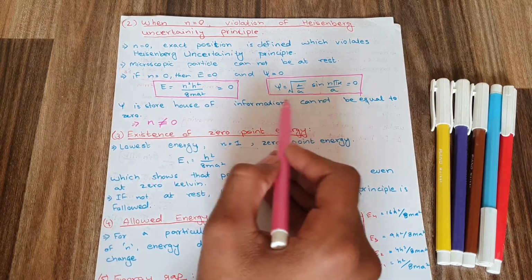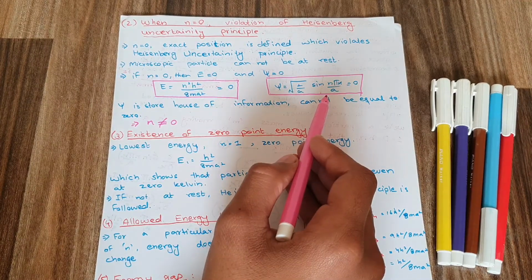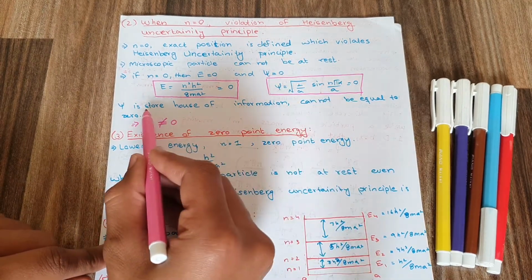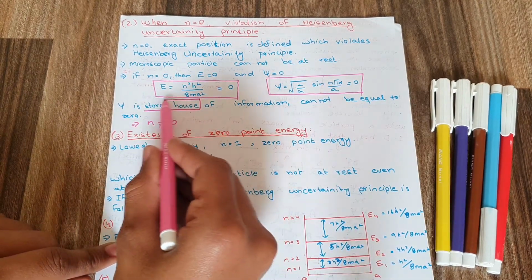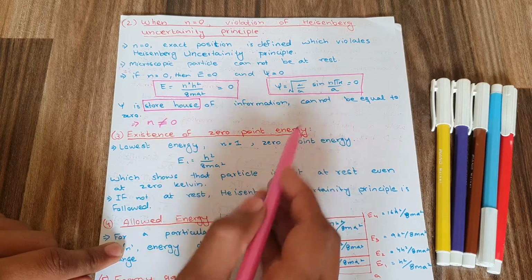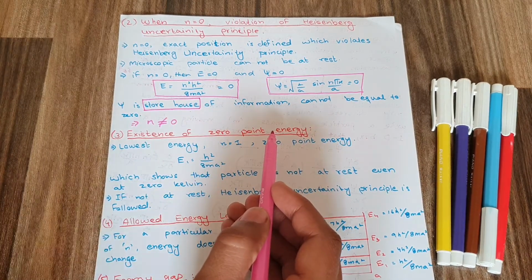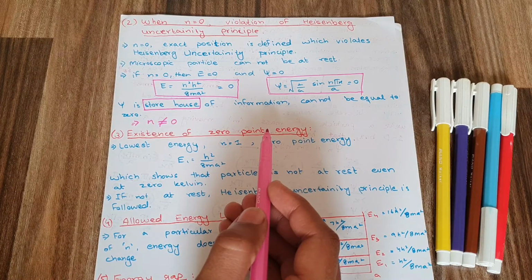The other thing is that if my psi becomes equal to 0, then this will also not be true, because psi is the storehouse of the information. Psi is the storehouse of the information, so it cannot be equal to 0. Psi must have a value. Psi cannot be equal to 0.